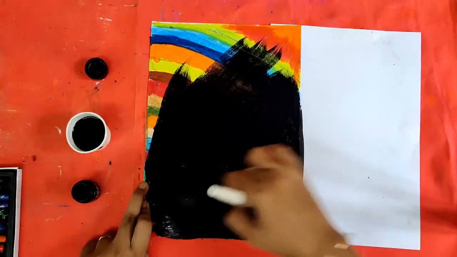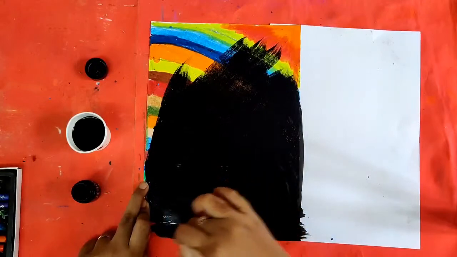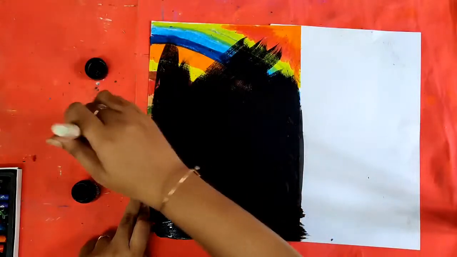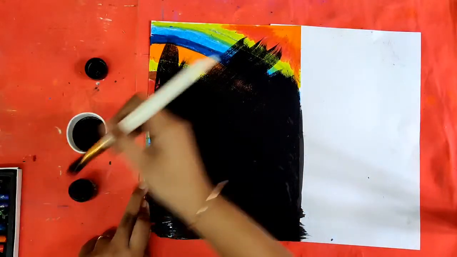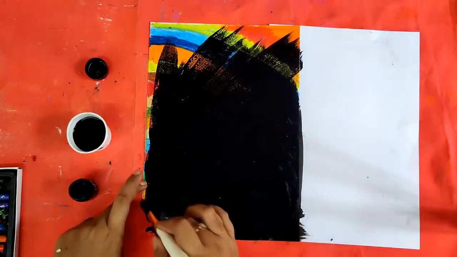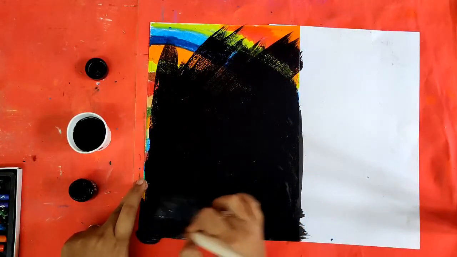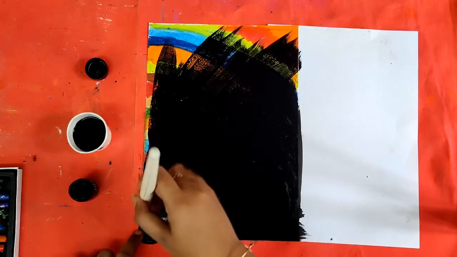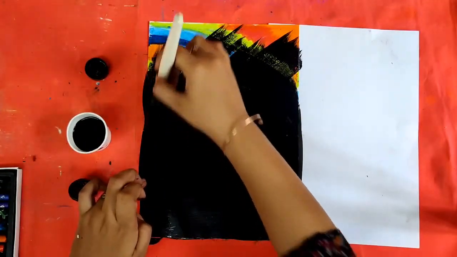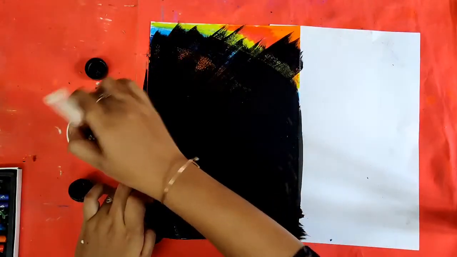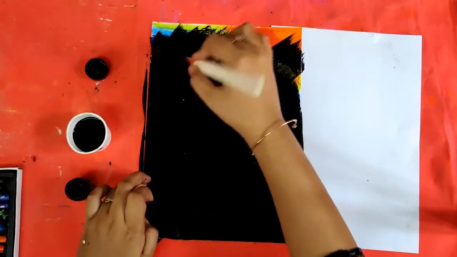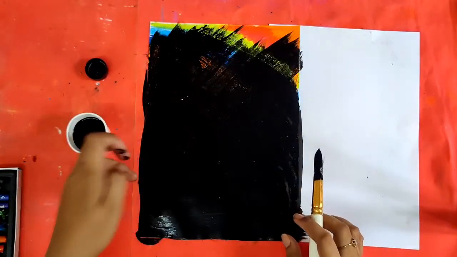So see, I am adding a few drops of water and I am just coating it with one of the colors, that is the black color, okay? So we will just coat it everywhere. You need to make sure that you coat it from all the edges like this, okay? Like this, see. Just coat it from everywhere. And use a little thick color. Don't use thin color.